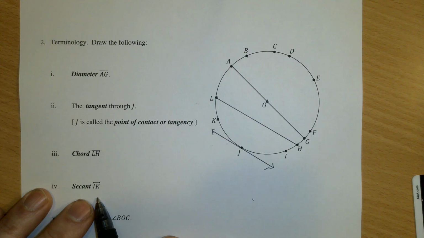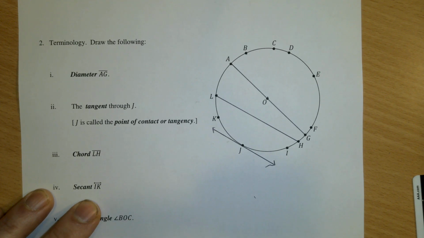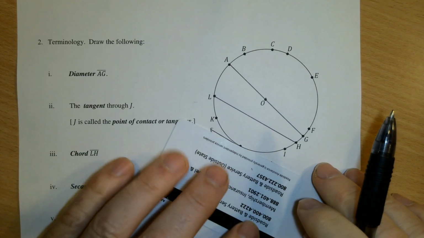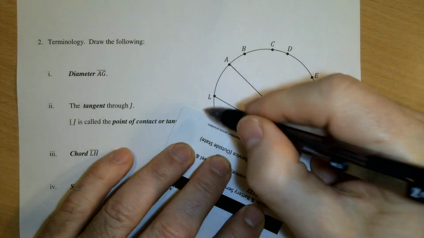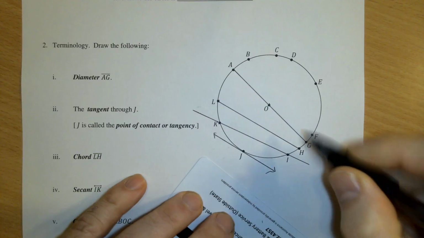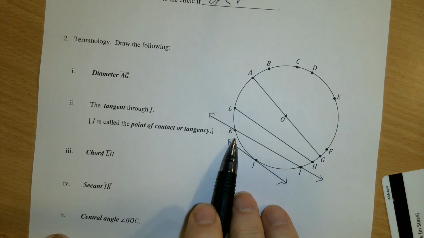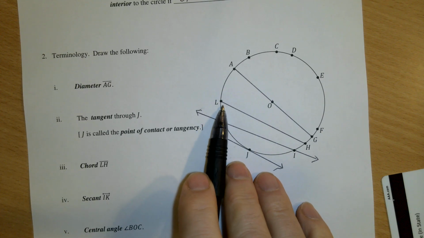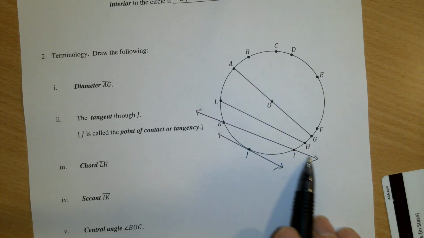A secant is very similar to a chord, only it's not a line segment. It's a line that goes through 2 points on the circle, not a line segment. So IK, and it's not going to have endpoints. It's going to go on forever. So I'll put arrows on it like that. That is a secant. You could call it a secant line if you like. And then again, the chord begins and ends on the circle. The secant goes through 2 points on the circle.